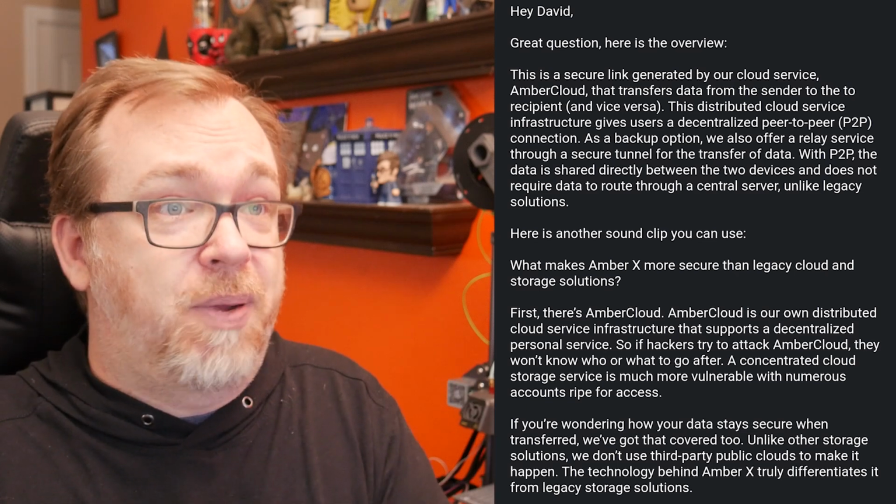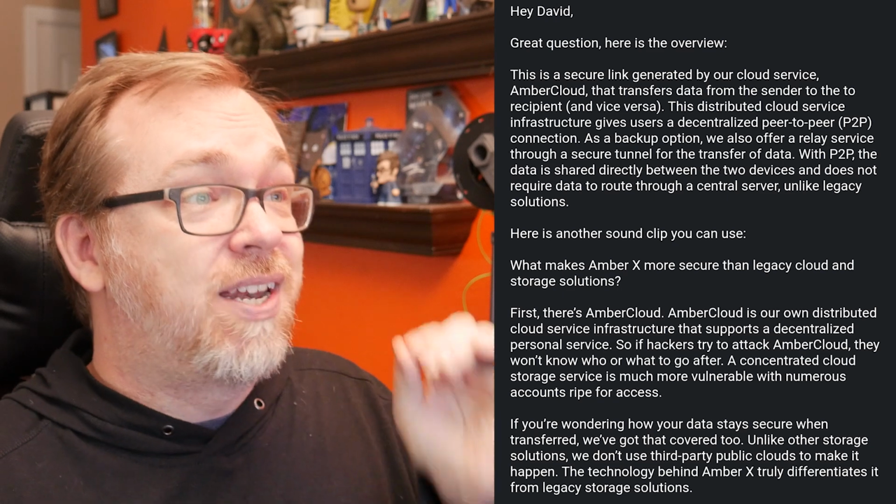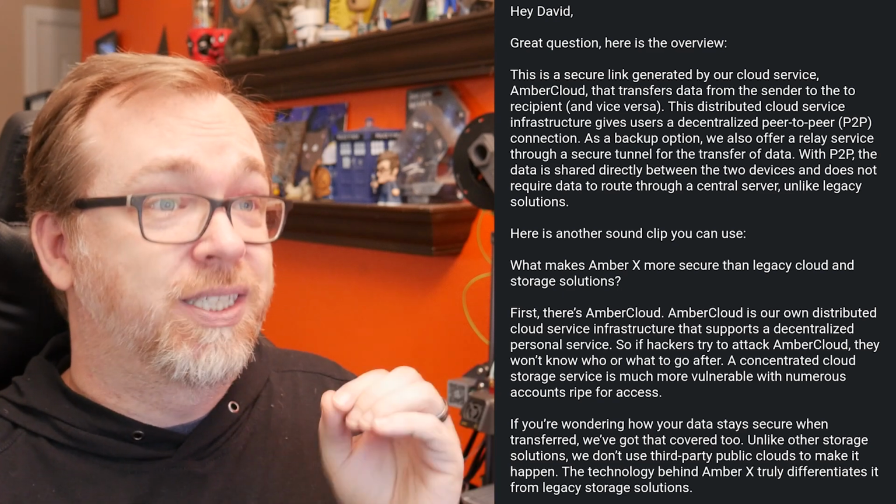Now, with the peer-to-peer system, the data is shared directly between two devices and does not require data to route through a central server. So it's decentralized rather than everything passing through one central location. It's shared directly between two endpoints so that there's no middleman in there, but they do use an encryption between the two to make sure that nobody can intercept that data. Of course, there's always the chance, but they do everything in their power to make sure that that doesn't happen.